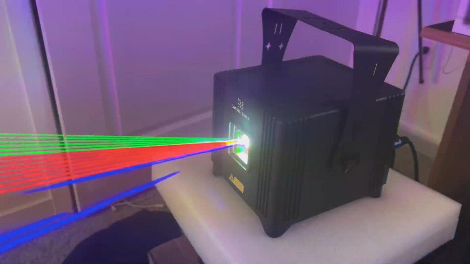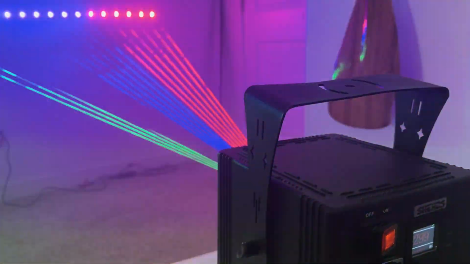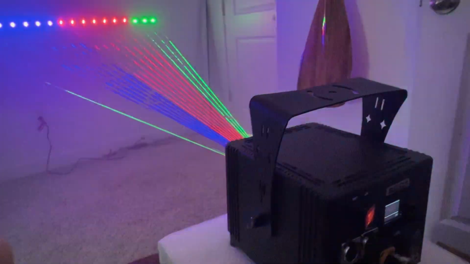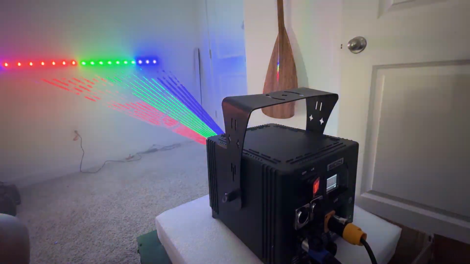So in today's demo, I'm going to be using the 6-watt Sheds Consta laser. I made a full review of this laser in a different video. I'll have a link in the description below. And in that video, I'll go over some of the safety and regulations that we have in the US of A. I'll link that same documentation down below.